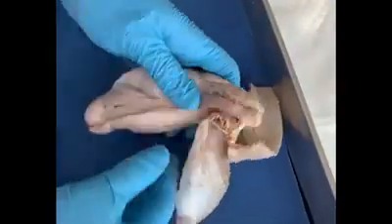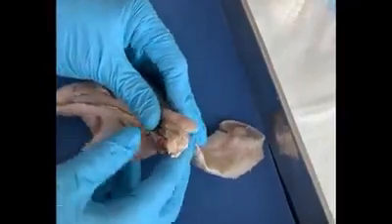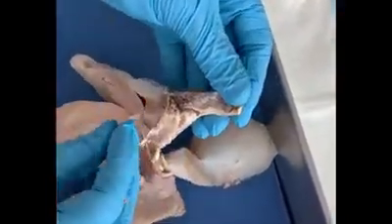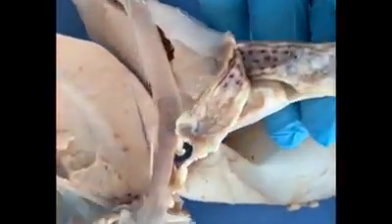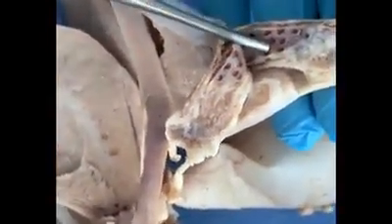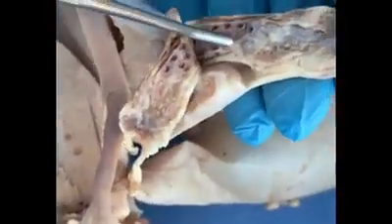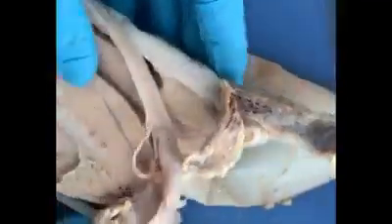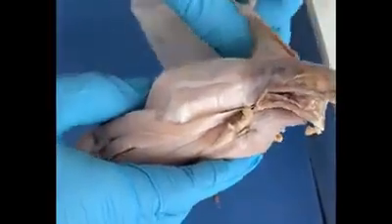Now you will notice that this vas deferens is connected to this other structure here, and all of this together forms the spermatic cord. Now if you do a cut across the spermatic cord, you will see that in addition to the vas deferens, there are a number of blood vessels seen here. You have arteries, veins, there's nerves, and there's also lymphatic vessels which pass through the spermatic cord. And so that concludes our dissection of the testes.